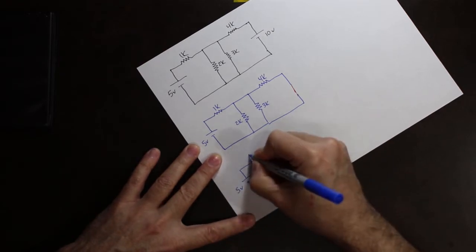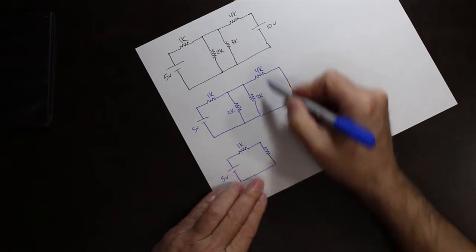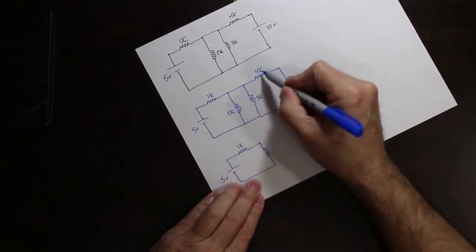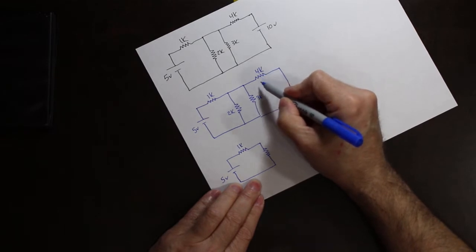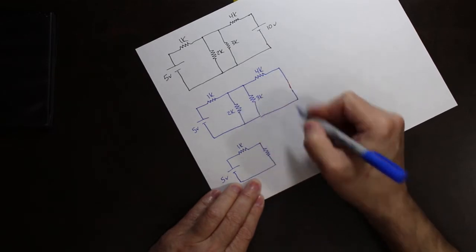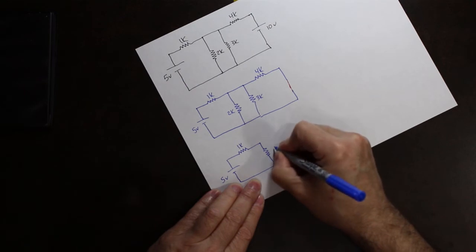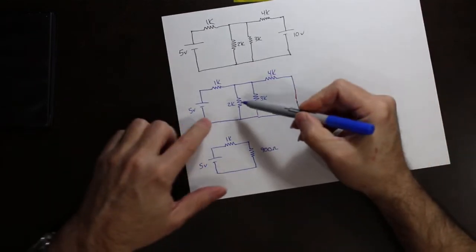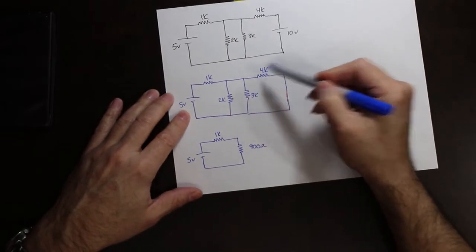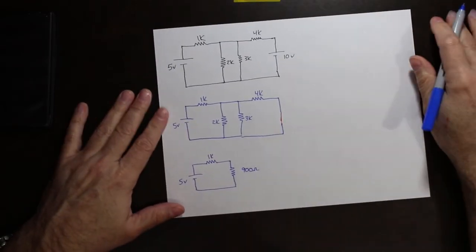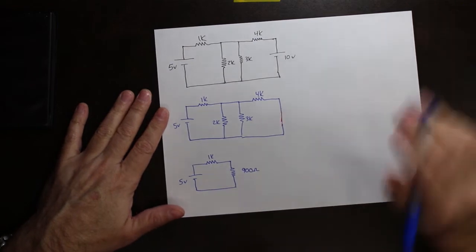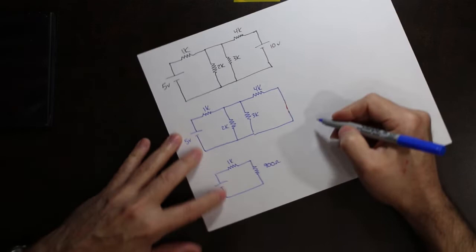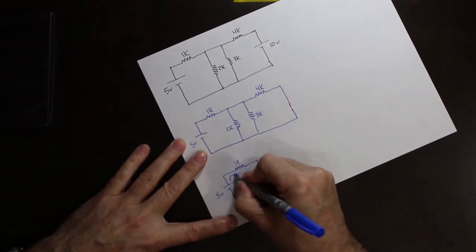5 volts, 1K, and this resistor is actually these three in parallel. So these three in parallel work out to be approximately 900 ohms. Okay, so if you put 2K in parallel with 3K in parallel with 4K, it works out to be approximately 900 ohms.